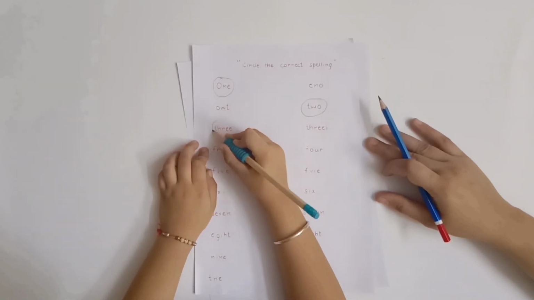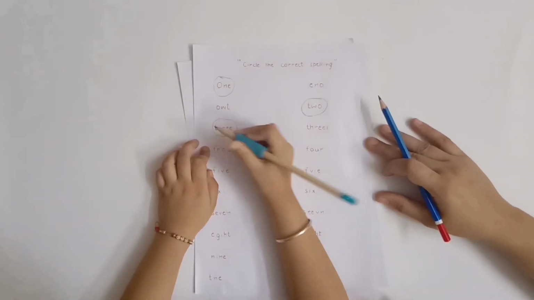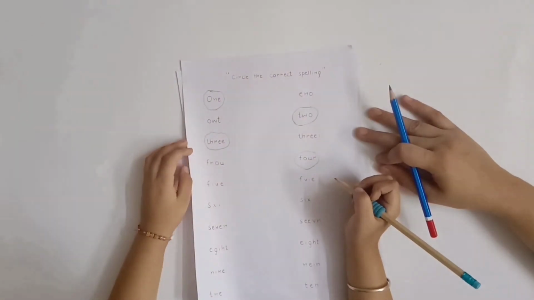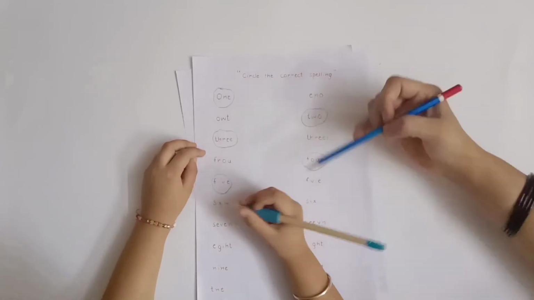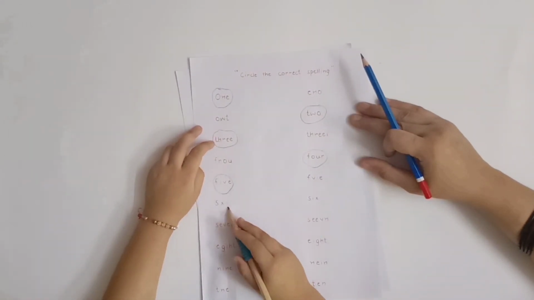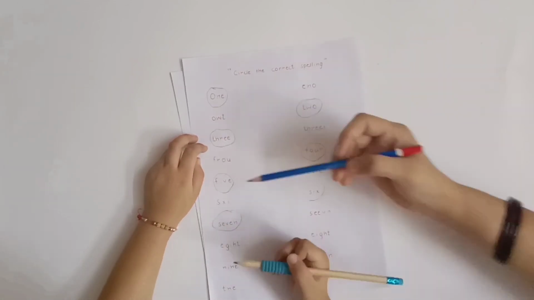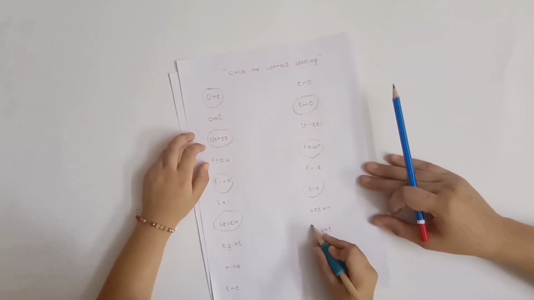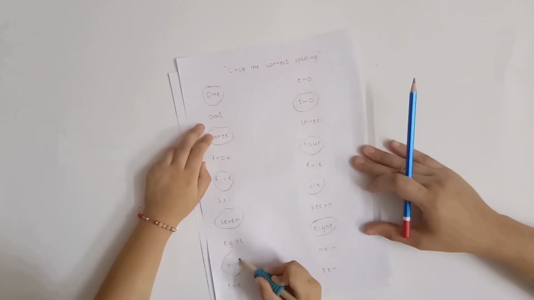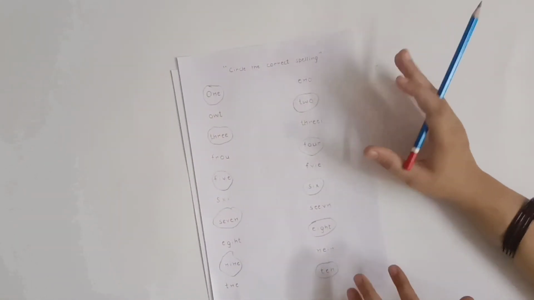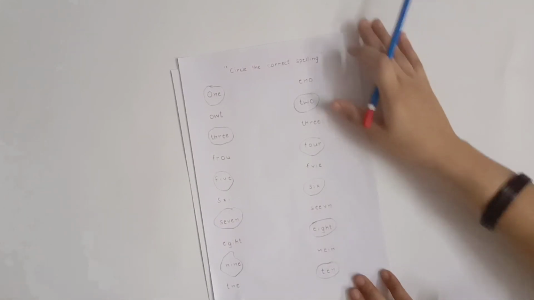Good job. To complete this worksheet, yes. So now let's move to our last worksheet.